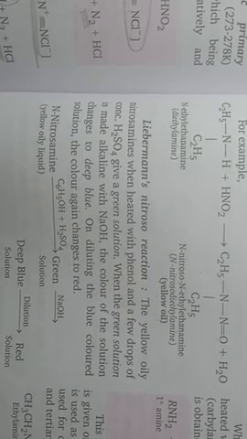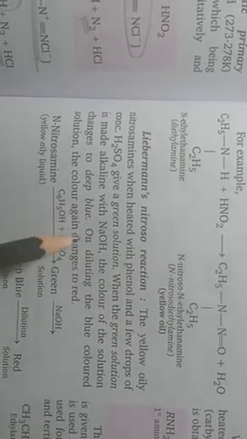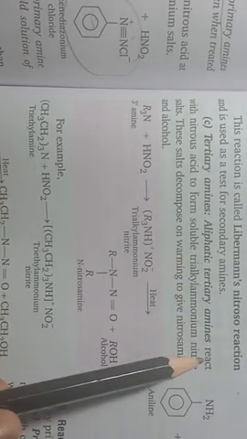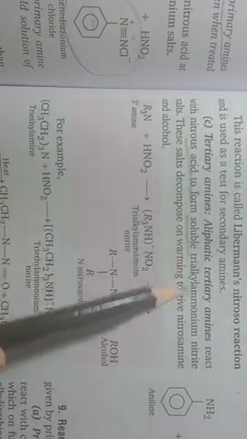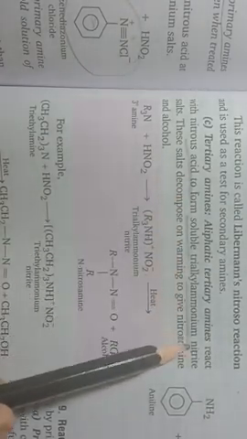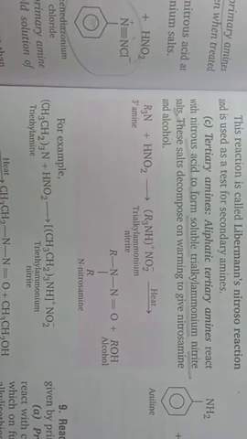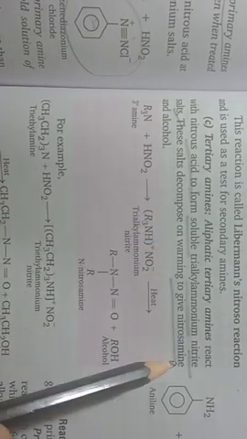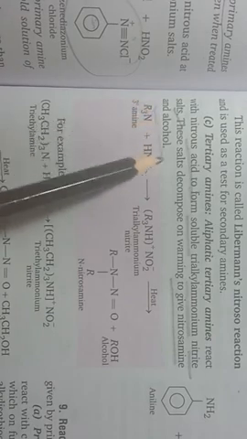Okay, so next, in the case of tertiary amines, aliphatic tertiary amines react with nitrous acid to form soluble trialkyl ammonium nitrite salts, and these salts decompose on warming to give nitrosamine and alcohol.